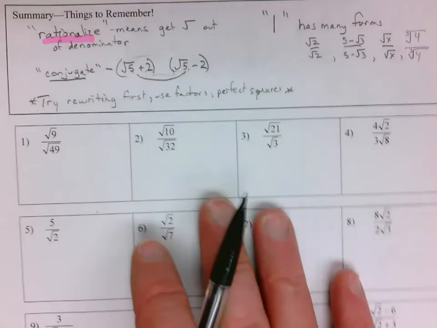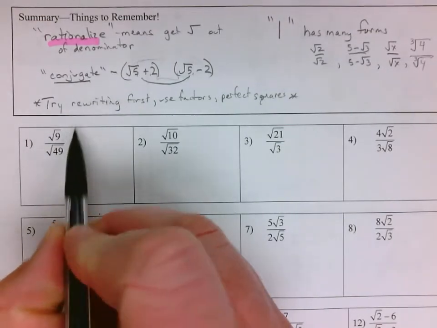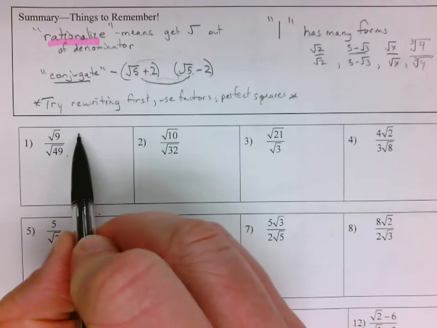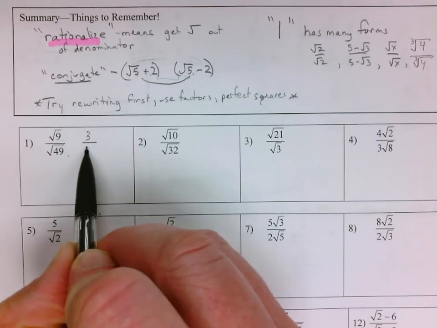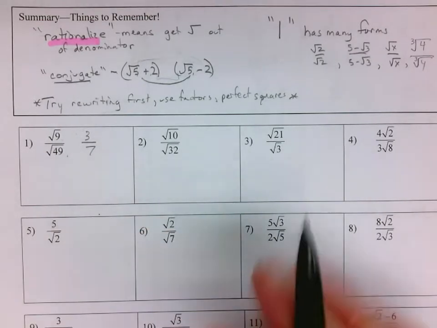Okay, so I'm just going to go through a bunch of these notes kind of quickly here. Radical 9 over 49. Try rewriting it first. Use factors, perfect squares. That one's easy. The square root of 9 is 3. The square root of 49 is 7. It's always worth checking.